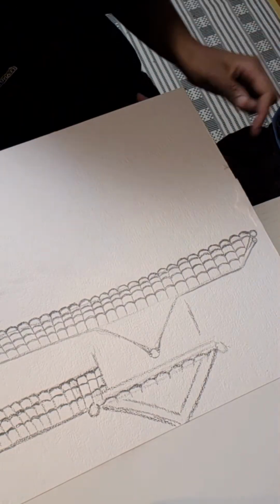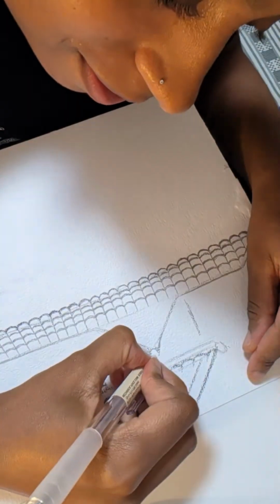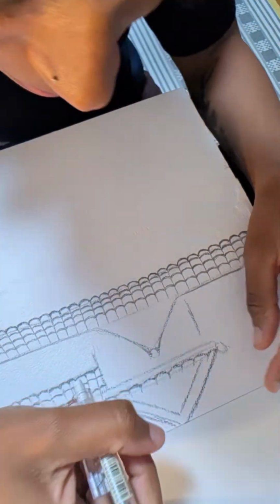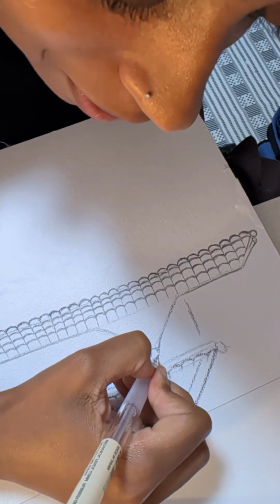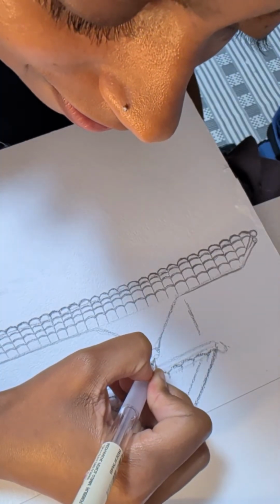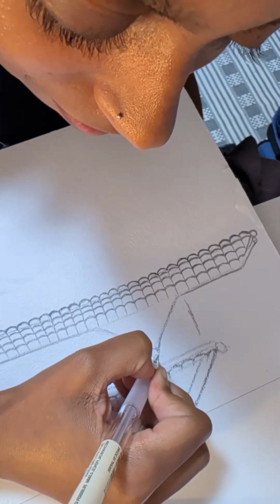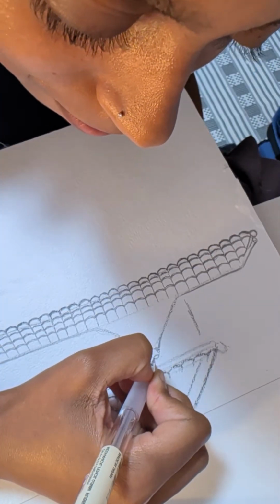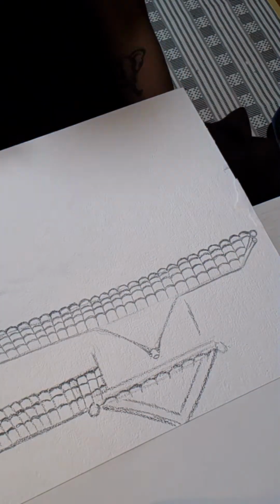So I'm gonna draw a slight egg, a semi-egg, if I can. Okay. And then, I think that's better.